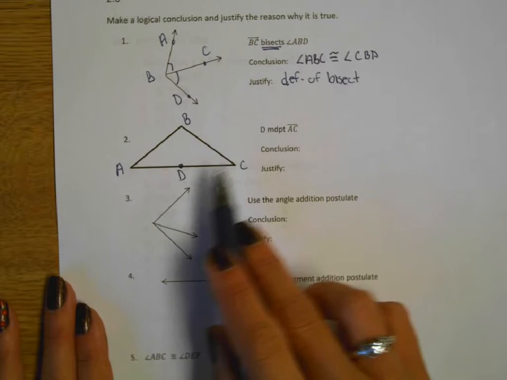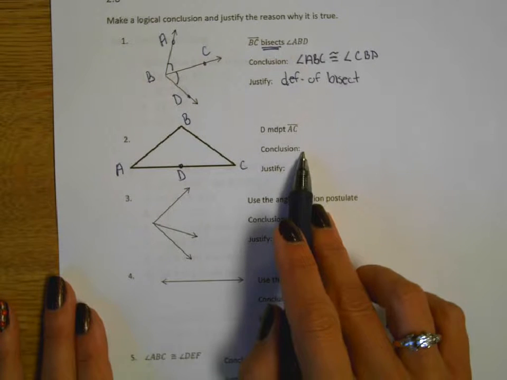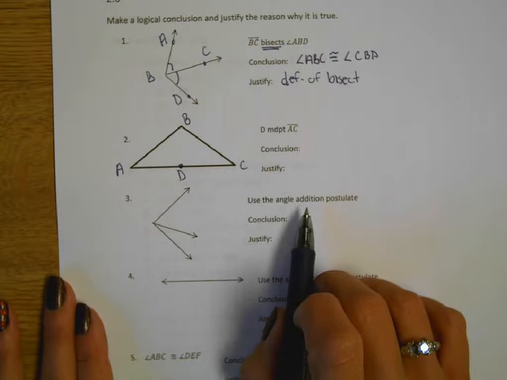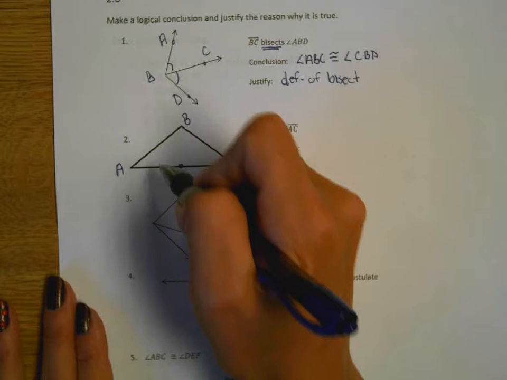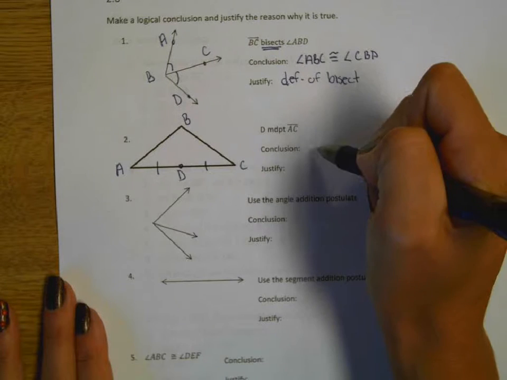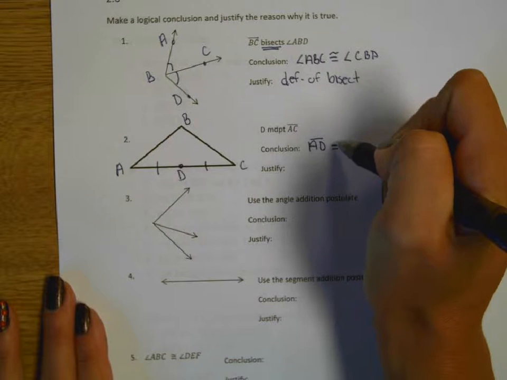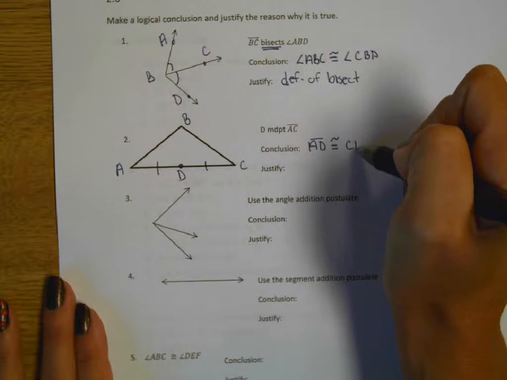So if I know D is the midpoint of AC, what else do I know? What logically follows knowing that it's a midpoint? What's congruent, Alex? Perfect. So his conclusion is that segment AD is congruent to segment CD.